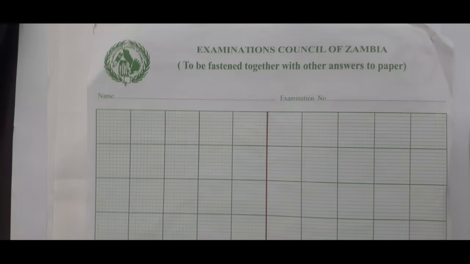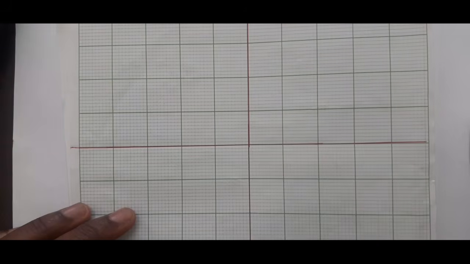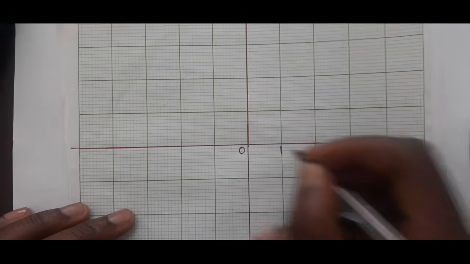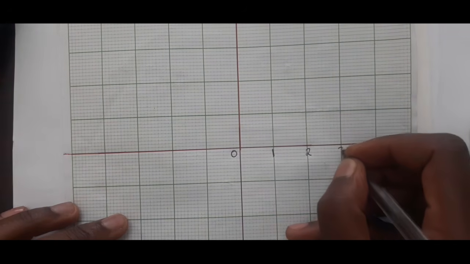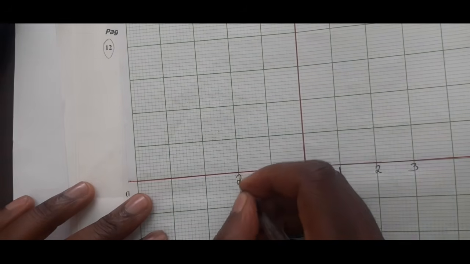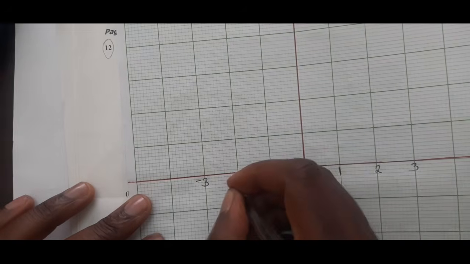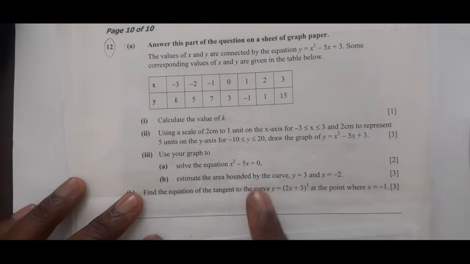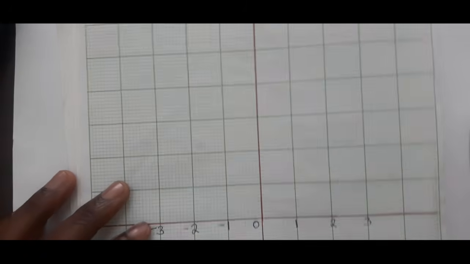Let's draw. So remember, this is where we are. I have already done this part. This is supposed to be 0. Here we're supposed to have 1, 2, 3, and also on this side 1, 2, 3 negative. Then for the y, it's from negative 10 to 20.